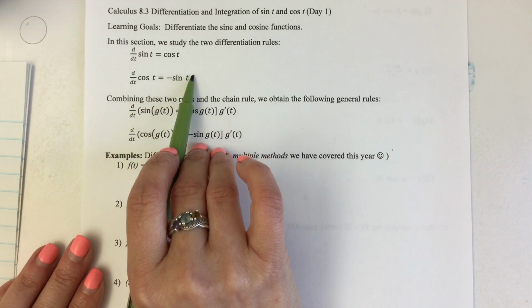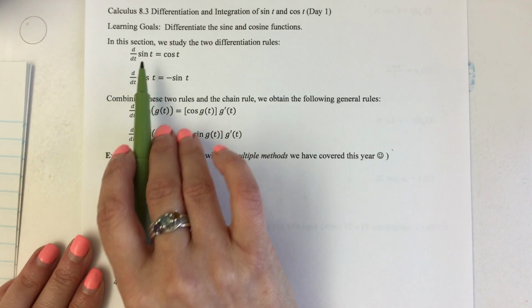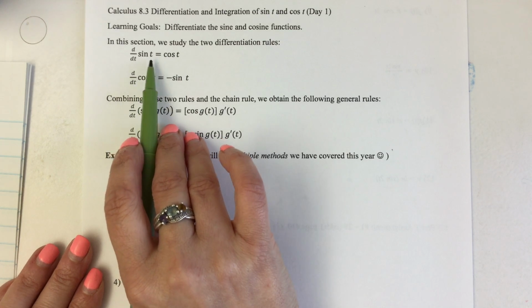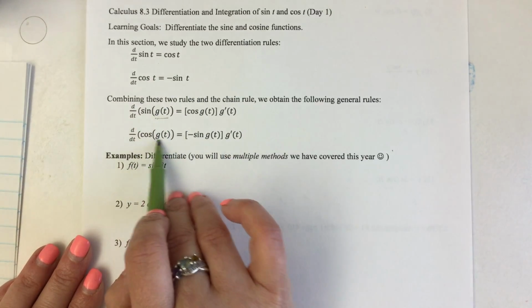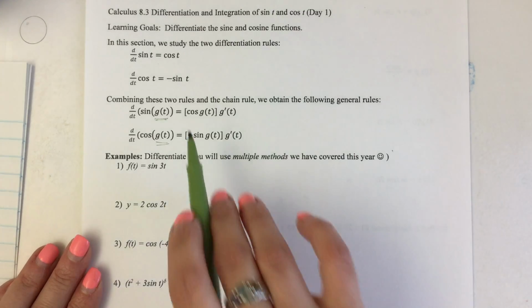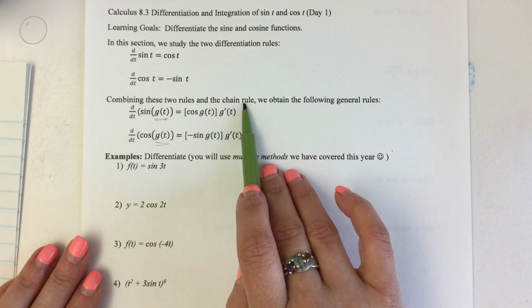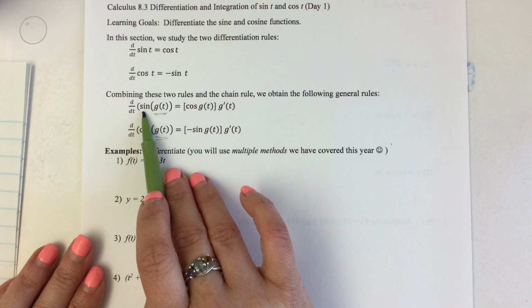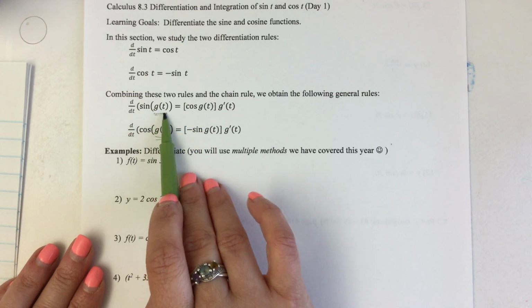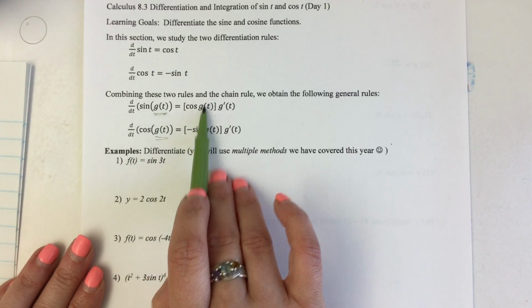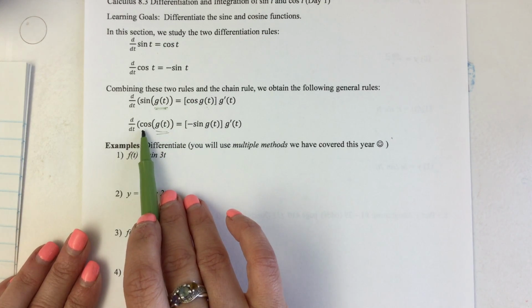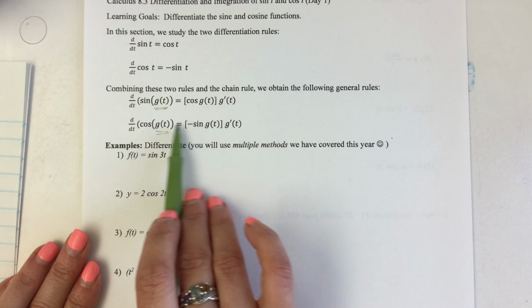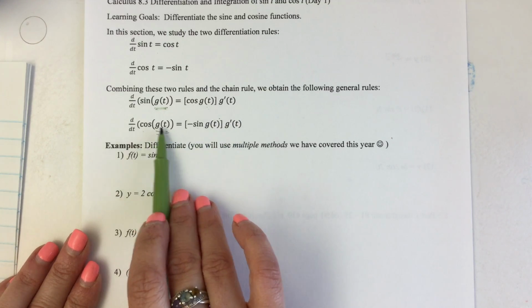Now these hold true exactly like this as long as you only have the sine of t, or the sine of x, or the sine of y, where it's just one variable. But if you ever have anything more than just a single variable, you're combining this with the chain rule. So you take the derivative of the sine, which is the cosine, keep the original function the same, then multiply by the derivative of whatever you have with that trig ratio. The derivative of a cosine is a negative sine. You would keep this the same, then multiply by the derivative.